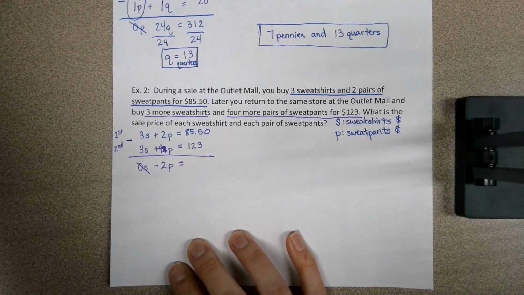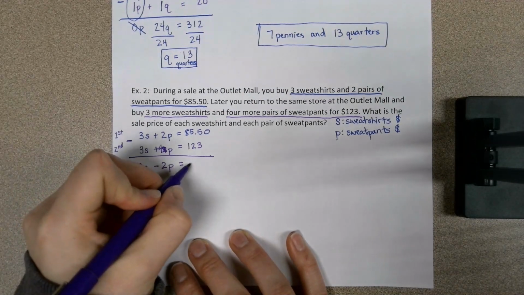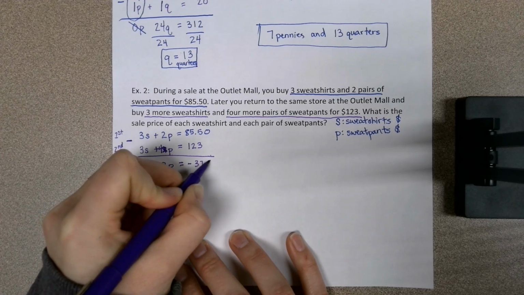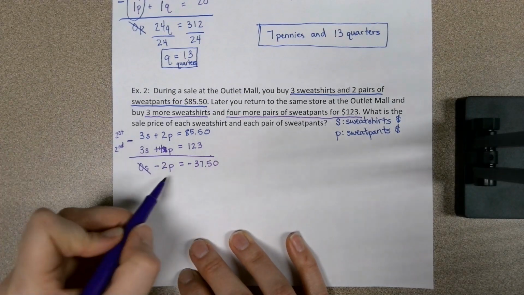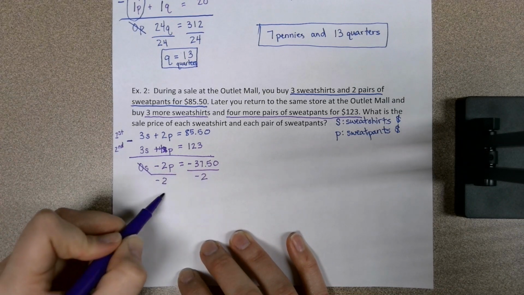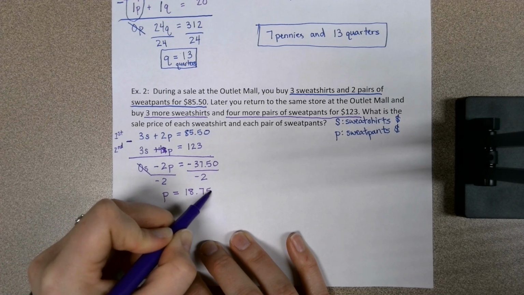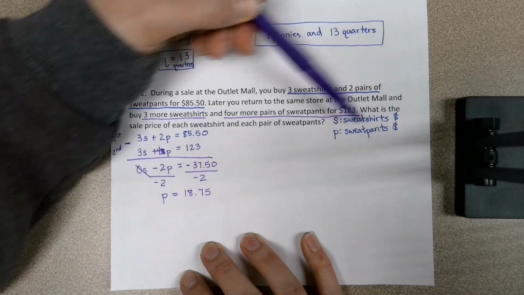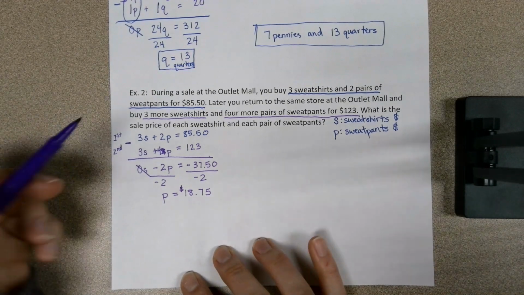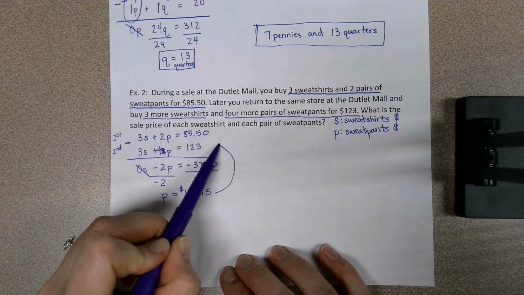And $85.50 minus $123 gives us a negative again, but that's fine for now: negative $37.50. Now when we divide, it's by a negative number. It's important to show that negative, and we get P is equal to $18.75. Again, P represented the price for each pair of sweatpants. So each pair of sweatpants was $18.75.